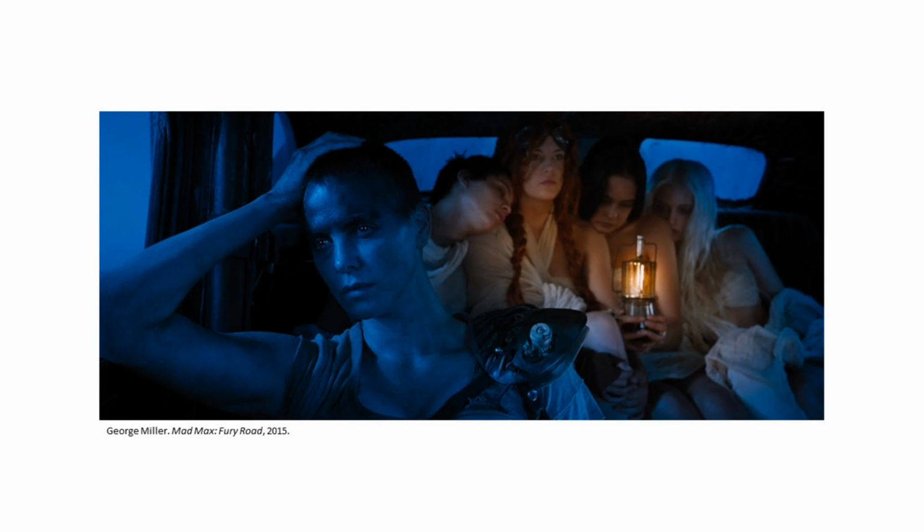Another way to give emphasis is to incorporate contrast either through light and shadow or color. In this frame from George Miller's Mad Max: Fury Road, 2015, we can see the use of complementary colors blue and orange. In color theory, complementary colors create contrast when juxtaposed in the same composition.